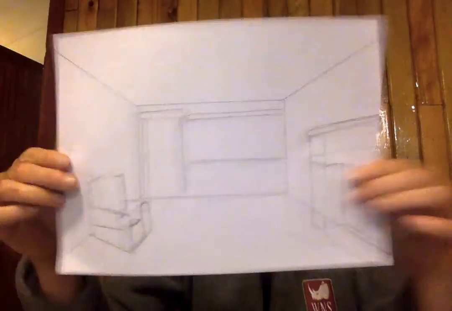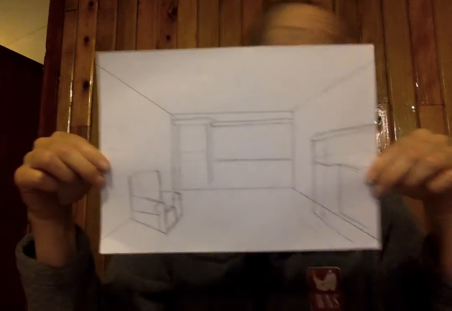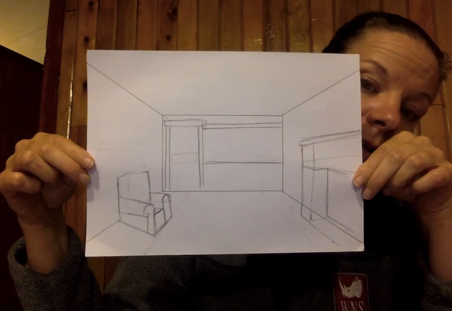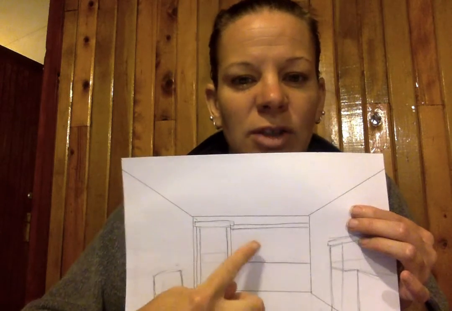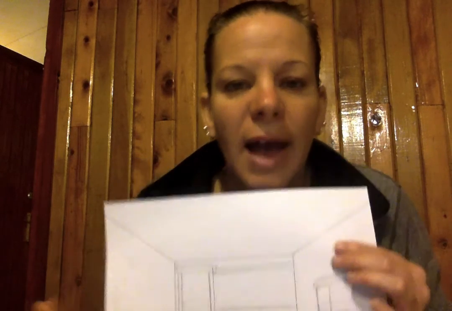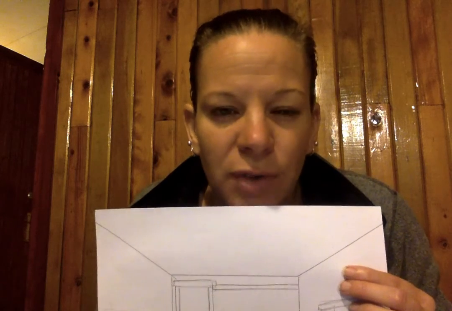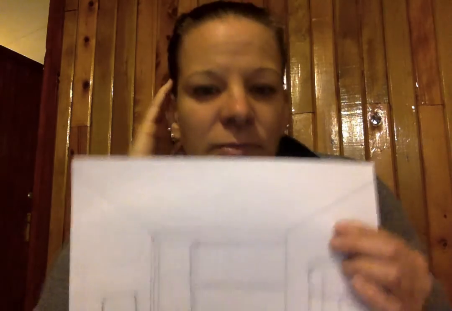And I know I'm drawing upside down, so let me hold this upright for you to see. Can you see that? Here's really the big idea. I want you to think about the inside of a room. I want you to start with vanishing lines, which are the lines that go towards the vanishing point. And that's all part of drawing in perspective, which is an art idea.